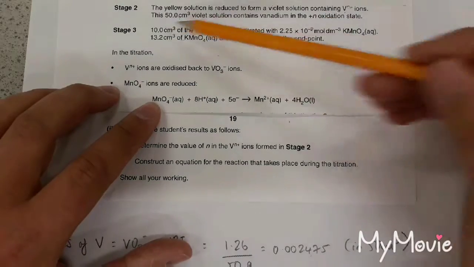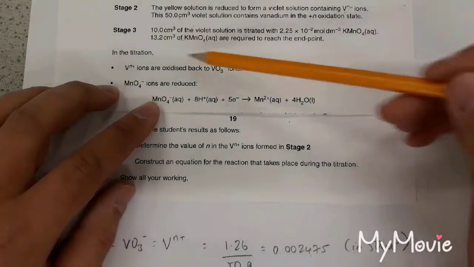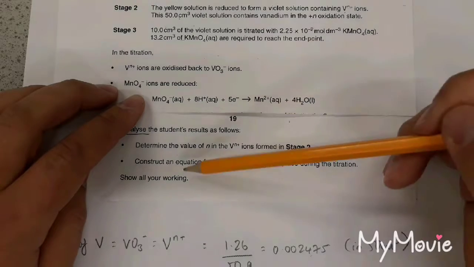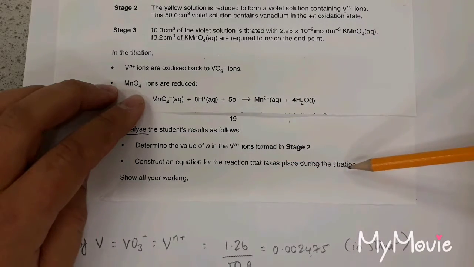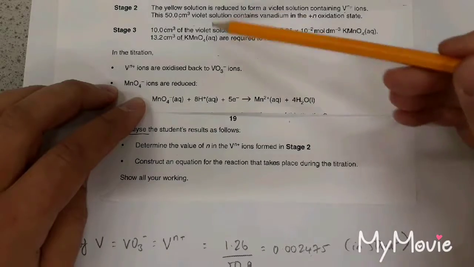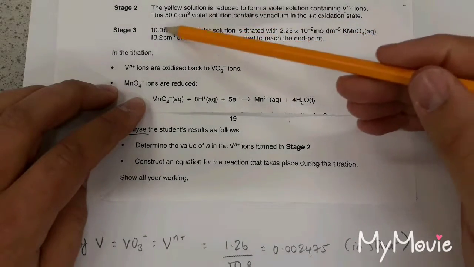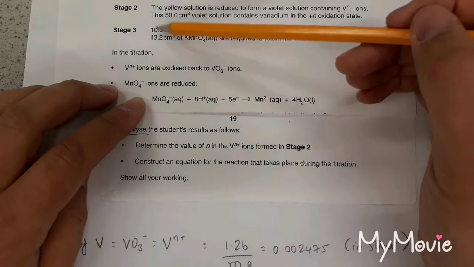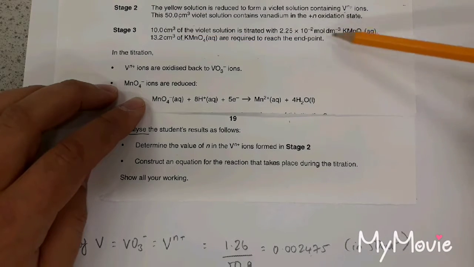So this stage 3 is what we're trying to figure out the equation for. It's asked us to work out the equation for the reaction that takes place in the titration. So it's this relationship between the moles of the Vn+ ions against the manganate ions.